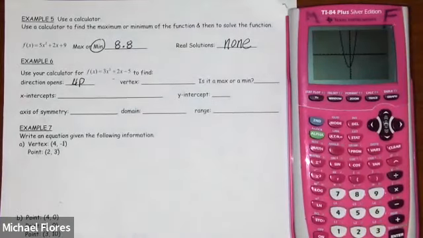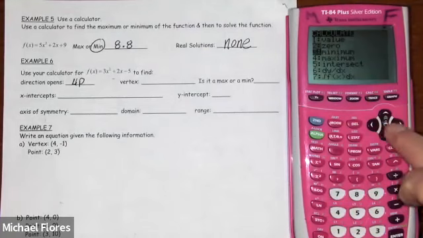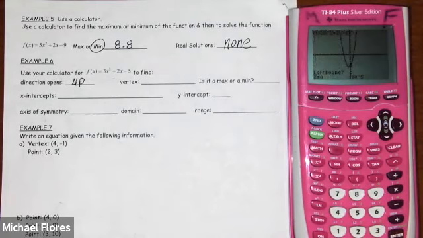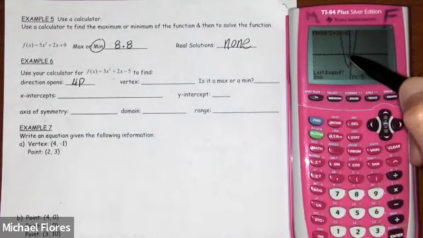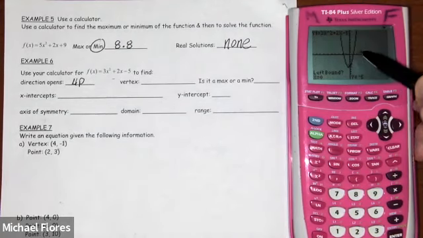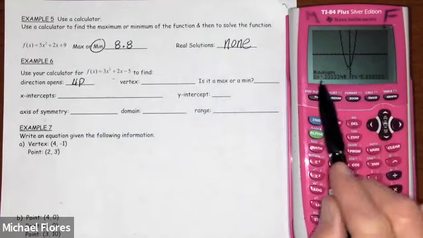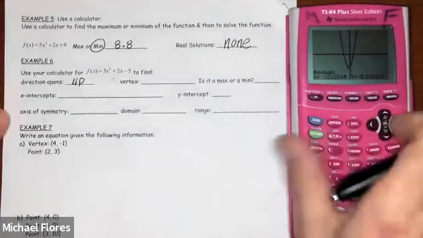Vertex. Second trace. It's opening up. This is a minimum. So in order to identify the vertex, in this case, we need to select minimum. And now let's look at what our x-intercepts are. Our x-intercepts look like there's one at -2 and 1. So let's use those numbers. First, -2, enter, 1, enter, enter. The x and y values, those are your vertex.